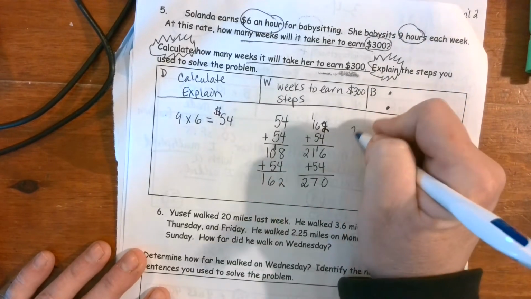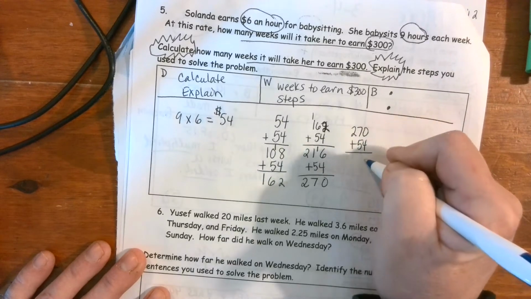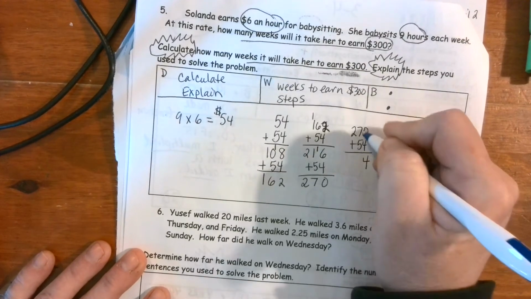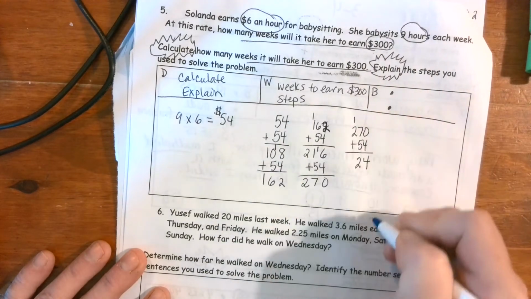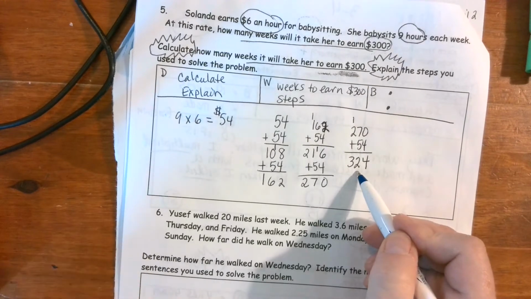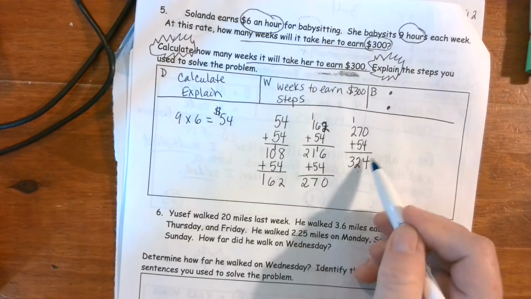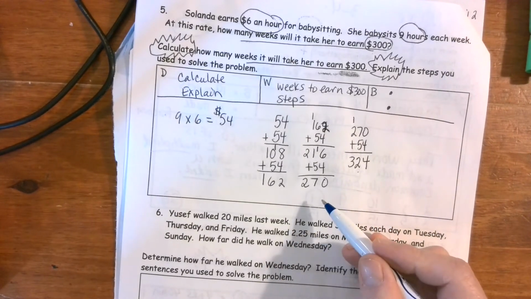Still not quite there. 4 plus 0 is. 7 plus 5 is. 2 plus 1 is. All right, so I finally got up to 300. In fact, I went a little bit over. But how many weeks did it take to solve it?